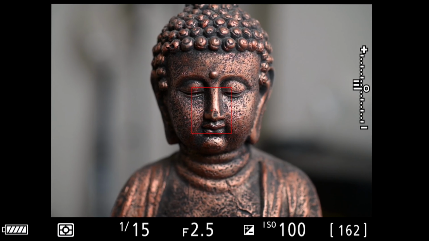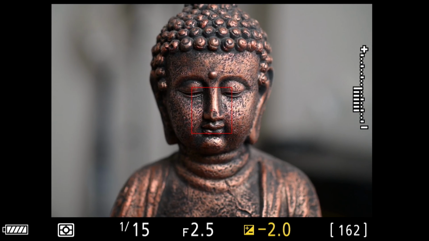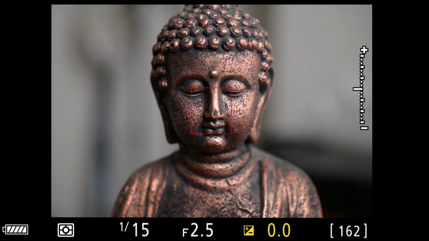And this is the way to use the magic of exposure compensation in manual mode.